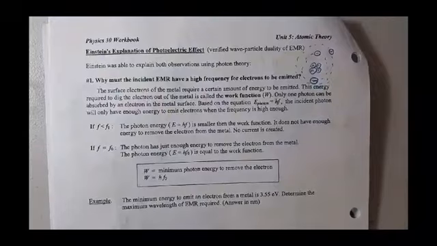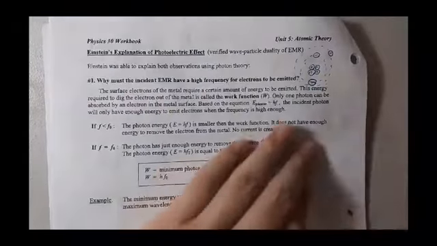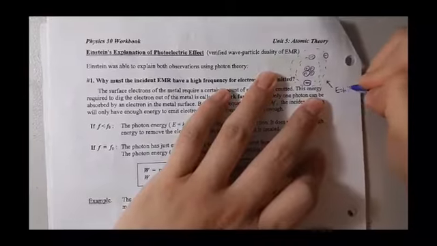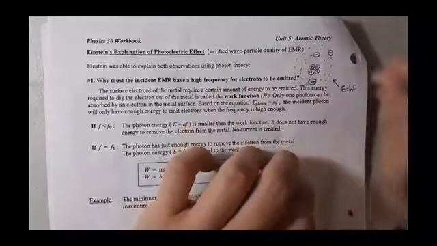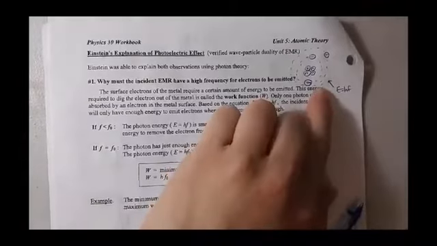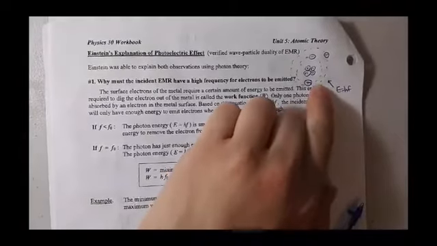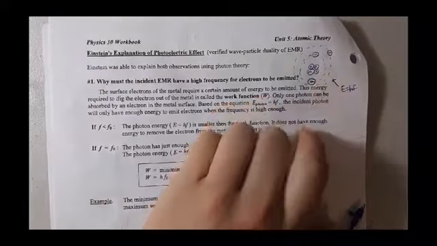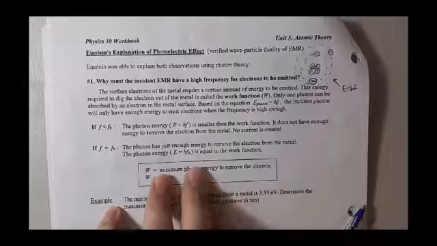So Einstein's explanation was this. If I have a lot of bombardment of EMR, so E is hf, a bunch of energy that you get, then here's the thing. This will eventually make an electron go away from that metal. Of course, boron is not technically a metal, but you got the idea. You can think about copper or something like that.